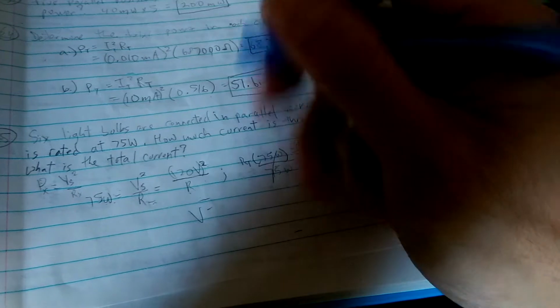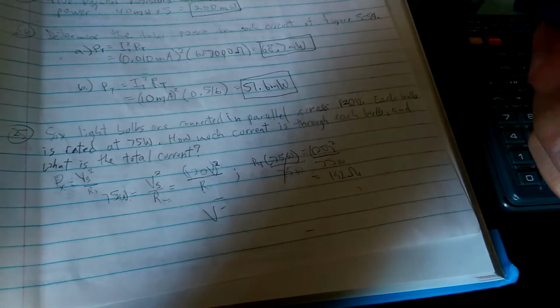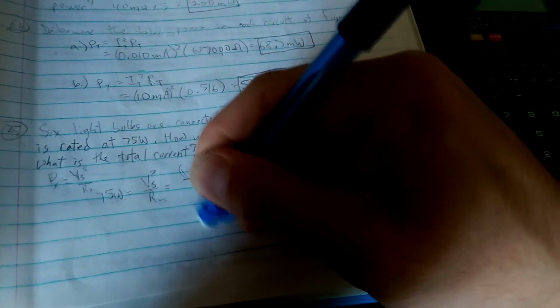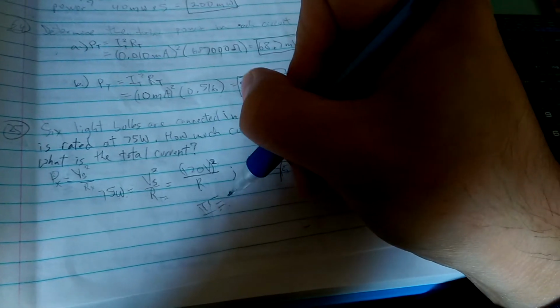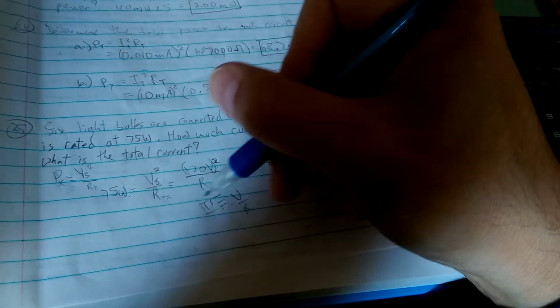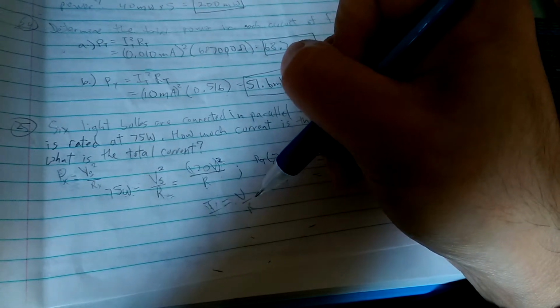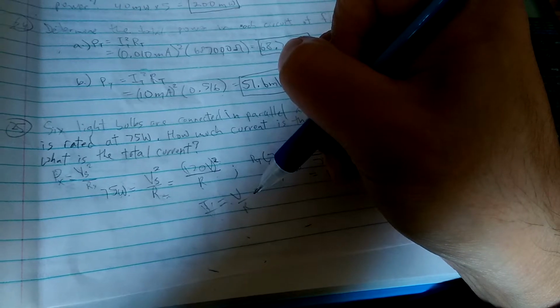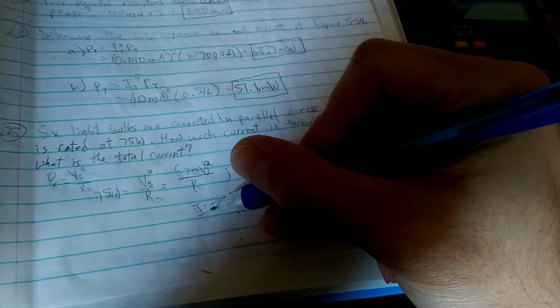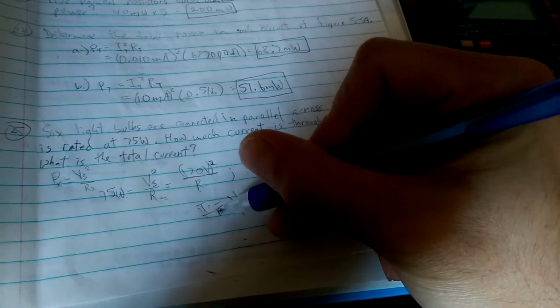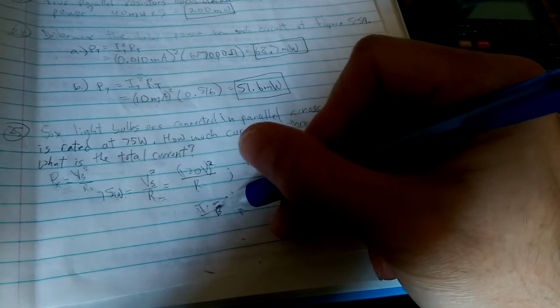So we could use Ohm's law. We have V equals, so we need current. So it's I equals V over R, right? Because V equals IR, divide both sides by R, and then you're left with the current of the bulb, or current of X, or whatever.